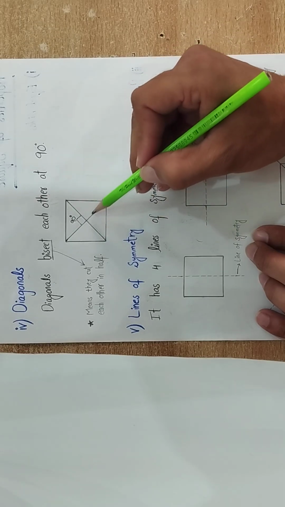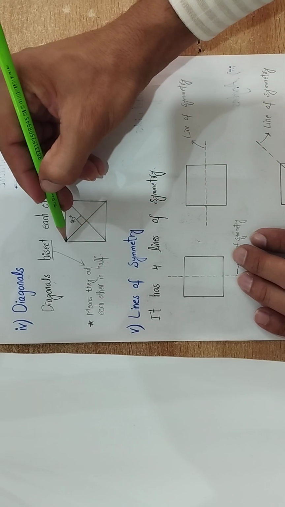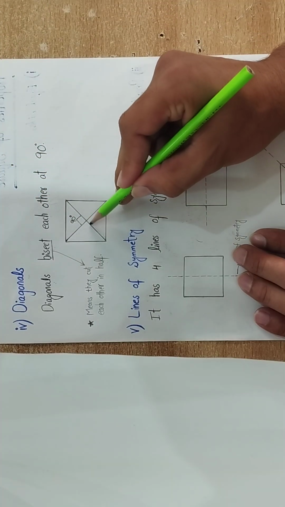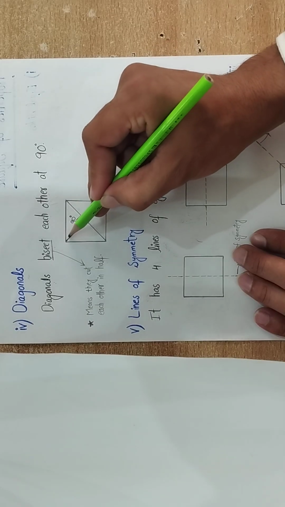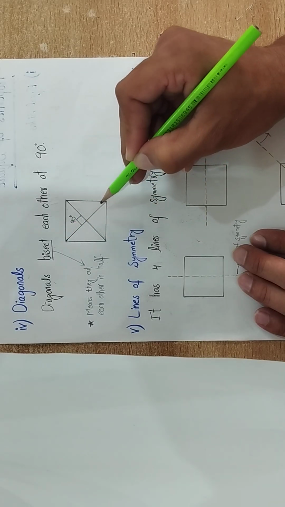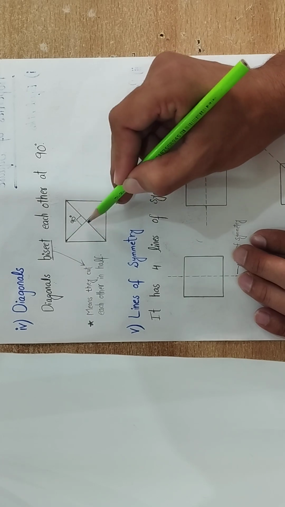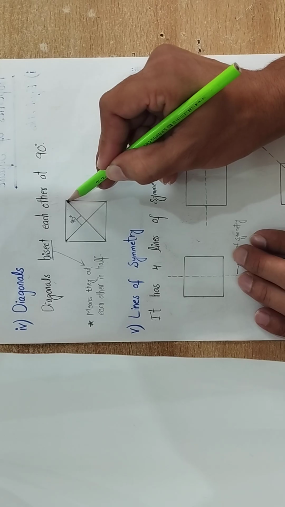Similarly this diagonal is cutting this diagonal into two equal parts. ये वाला diagonal इस diagonal के two equal parts कर रहा है. One part is this and the second part is this.